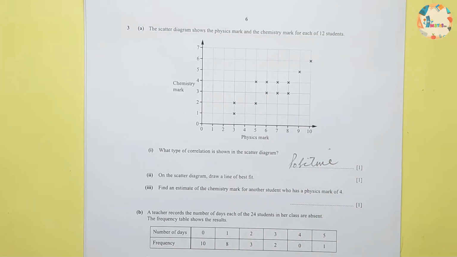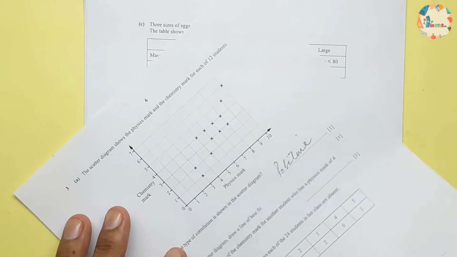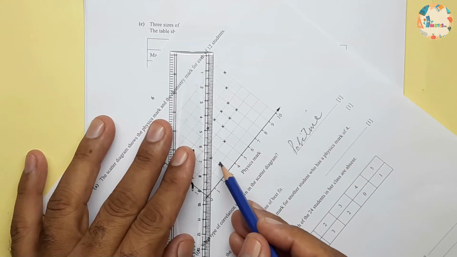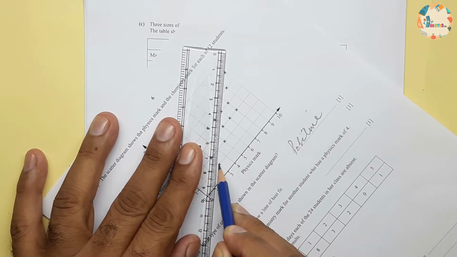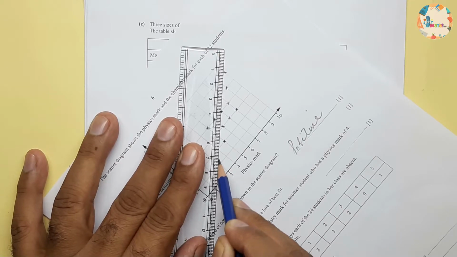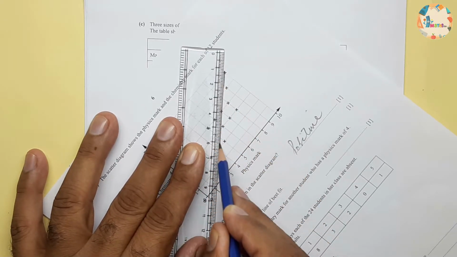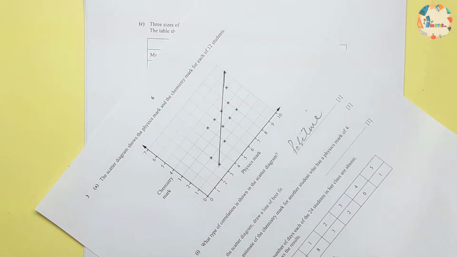Second part, on the scatter diagram draw a line of best fit. So we can turn the page like this. So if we see, this will be the line of best fit.